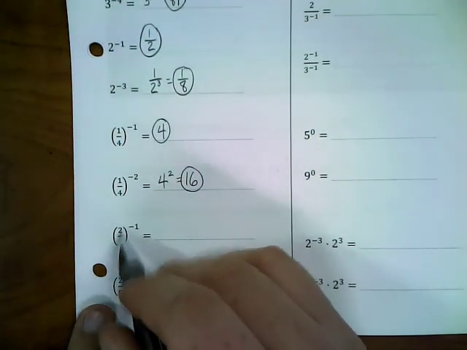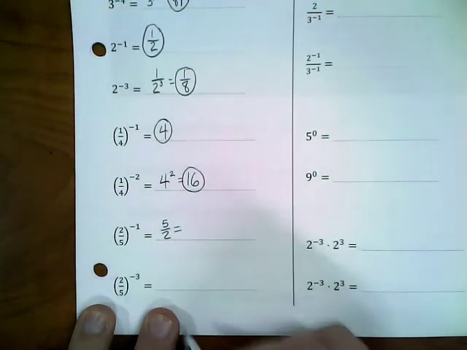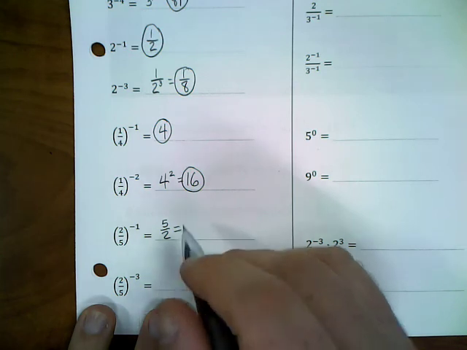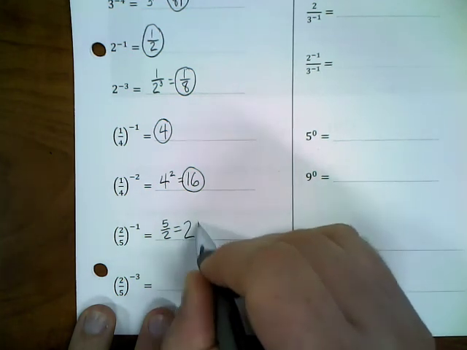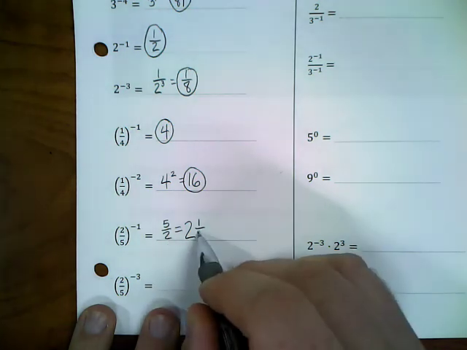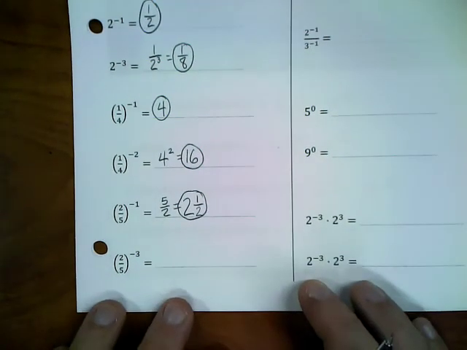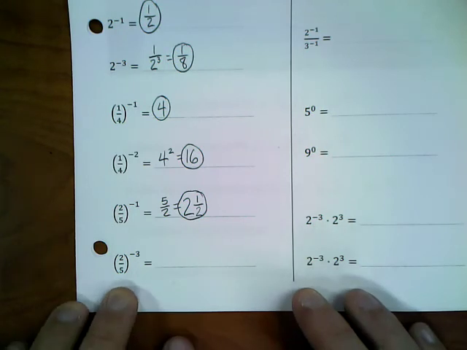Here, the negative exponent will just make a reciprocal, so 5/2, which can then be simplified. So 5/2 is, well, 2 goes into 5 2 times with 1 left over. The denominator was a 2, so it still is a 2. So that's actually 2.5.